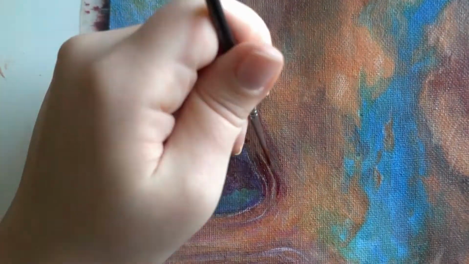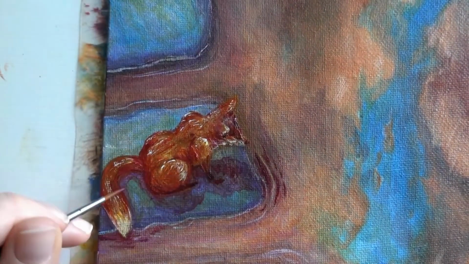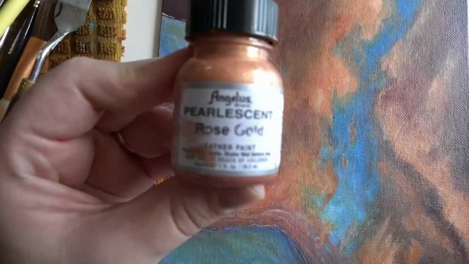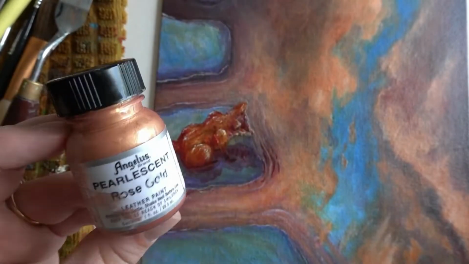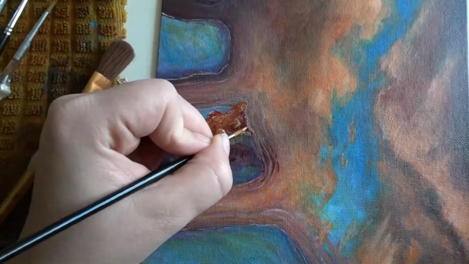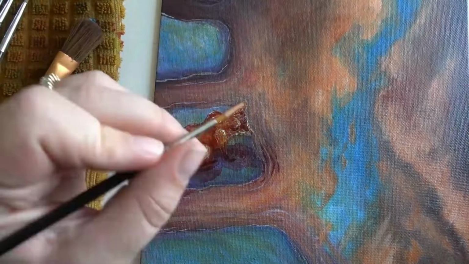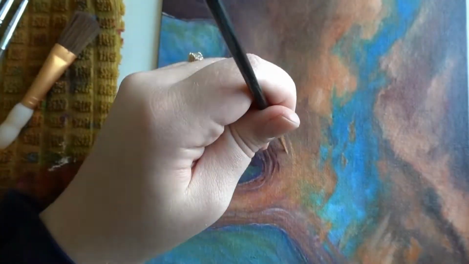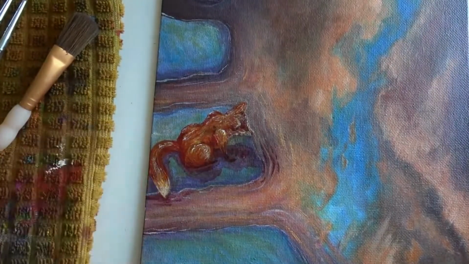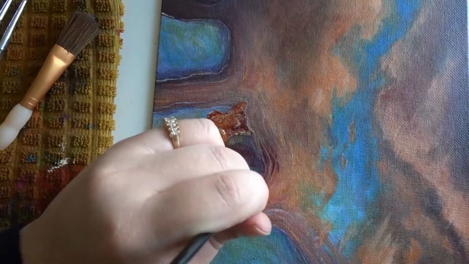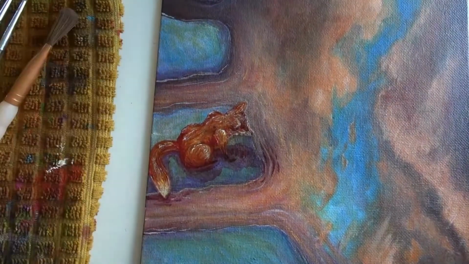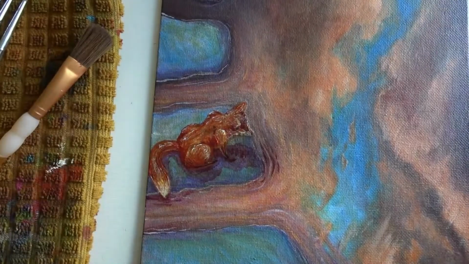I then went for my final touches, got some pearlescent rose gold paint, and painted the ripples closest to the viewer. So the first 2 or 3 stones, I ended up enhancing the ripples with some rose gold paint, and then added detail to the fox to elevate it all so that when the light would hit it just right, you'd be able to see those particular objects and things stand above the clouds, which is what I wanted. So yeah, that's what I did.